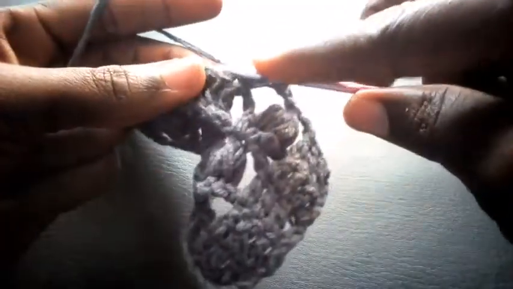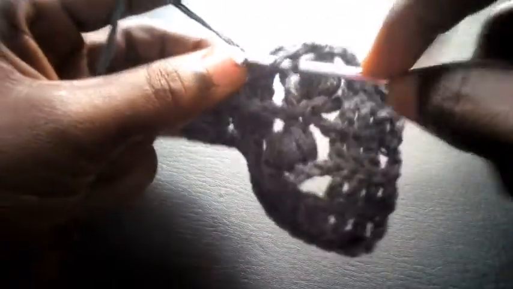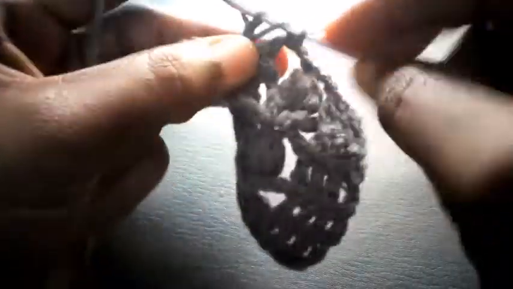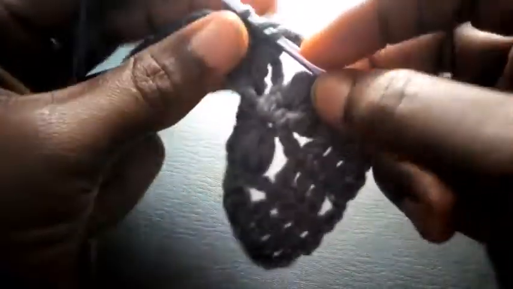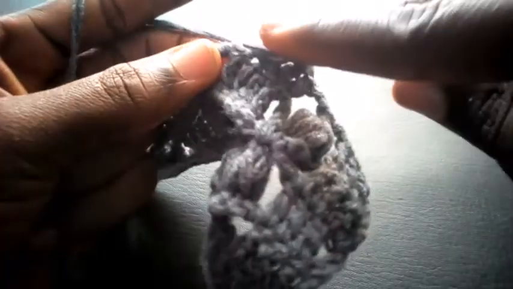I proceed. Next loop, triple crochet. Next, triple crochet.